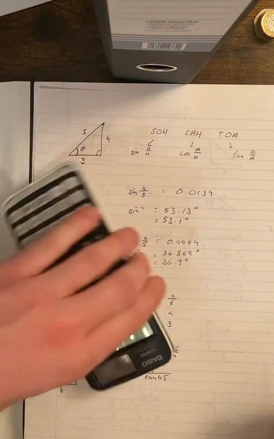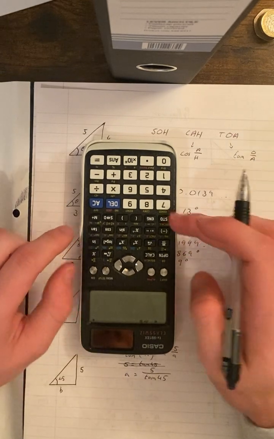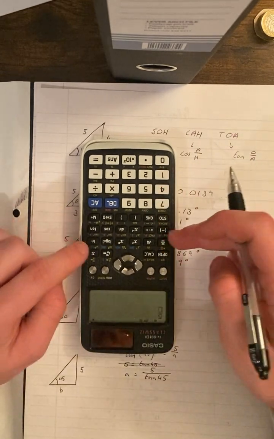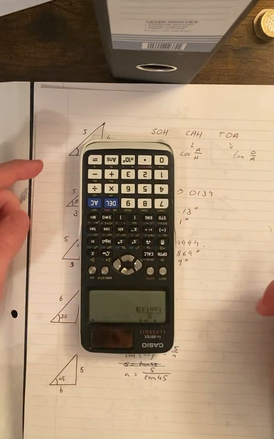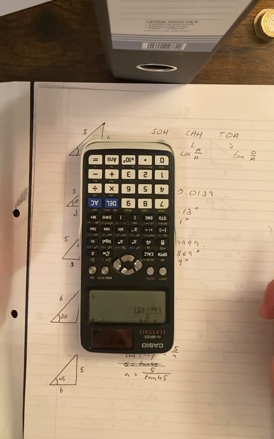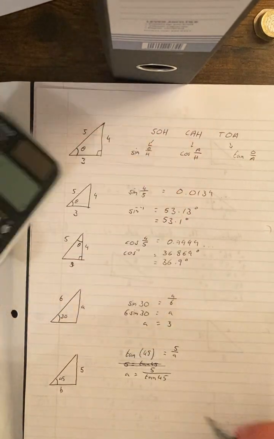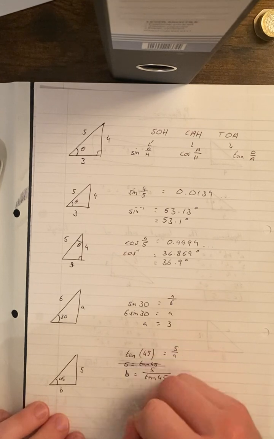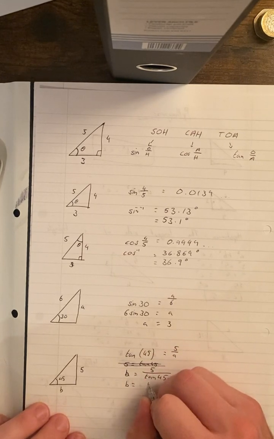So we plug that into your calculator. You can say 5 over the tan of 45, and your answer is 5. So that's length B. B is equal to 5.